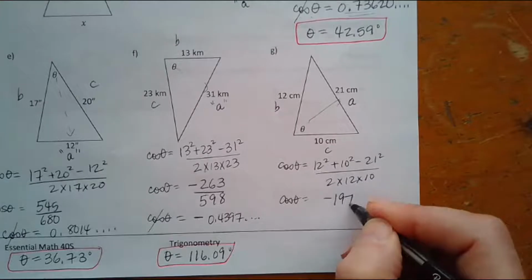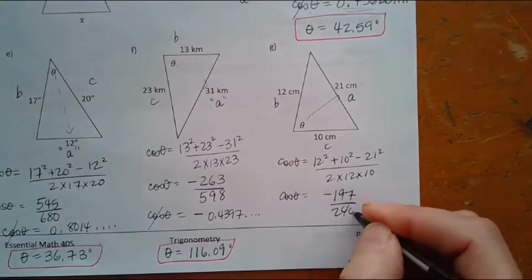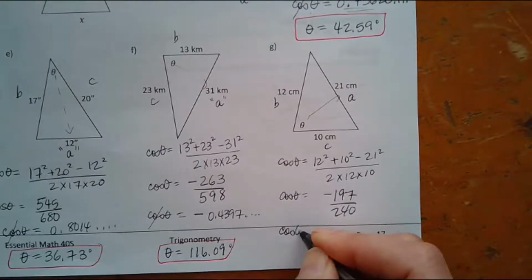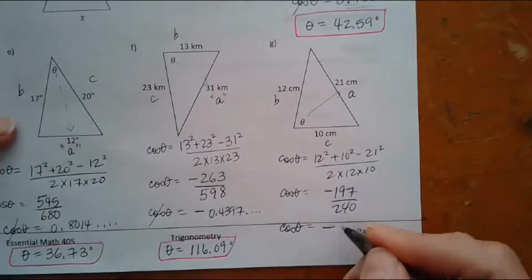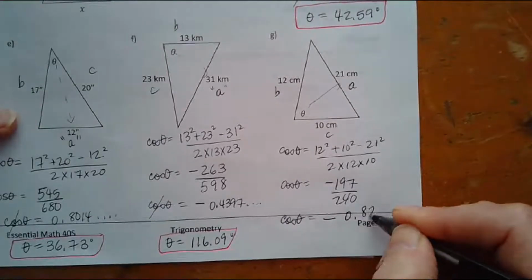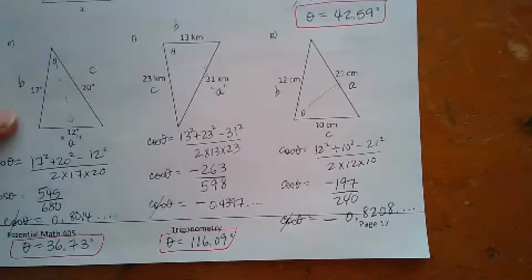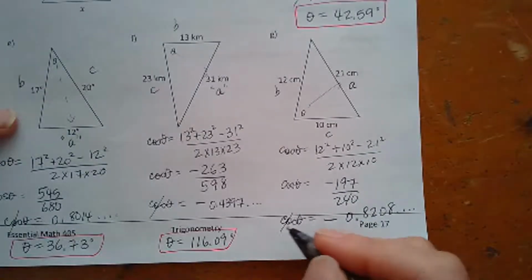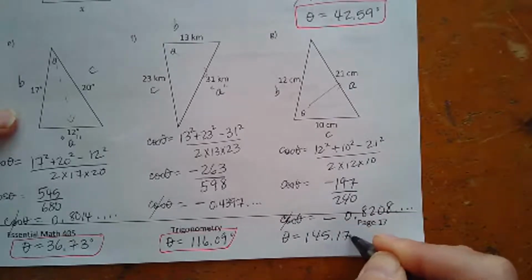Got negative 197 over 240. So cos theta equals, again, I'm going to have a negative decimal number, right? Don't worry about that, dot, dot, dot, dot. Now I'm going to go shift cos. And I get 145.17 degrees.